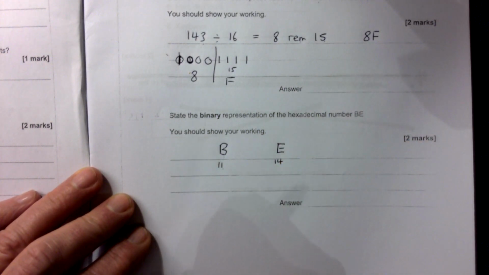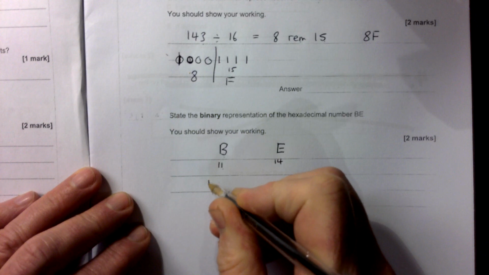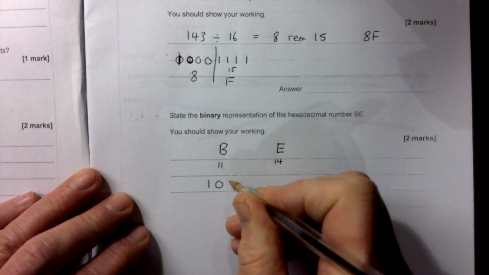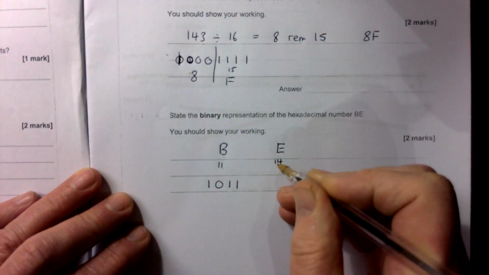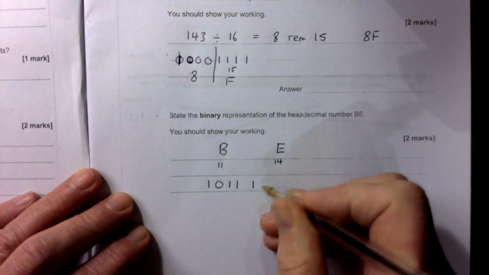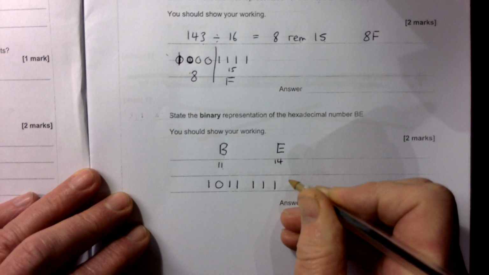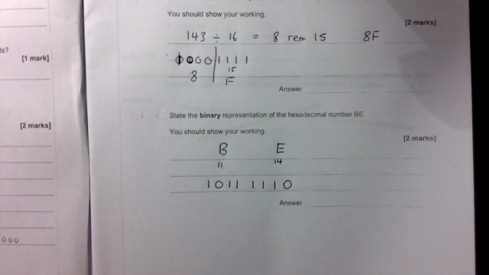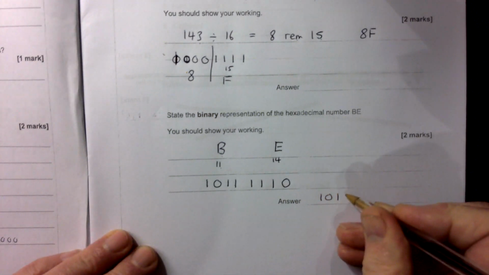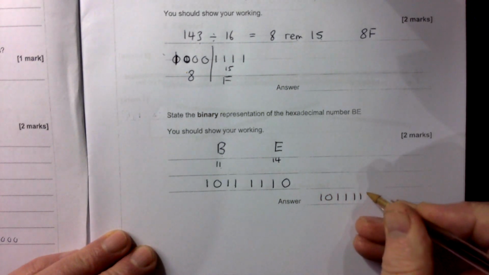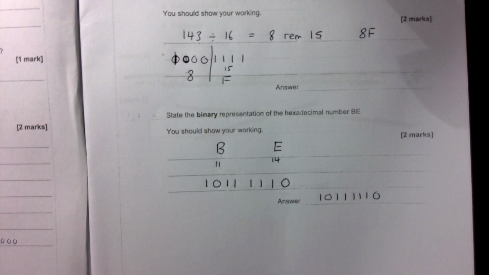How do we show 11 as a binary number? We show it as 1, 0, 1, 1, 1, 2 and 8 makes 11. 14 we show as 1, 1, 1, 0. And there's your 8-bit number. 1, 0, 1, 1, 1, 1, 1, 0. 2 marks.